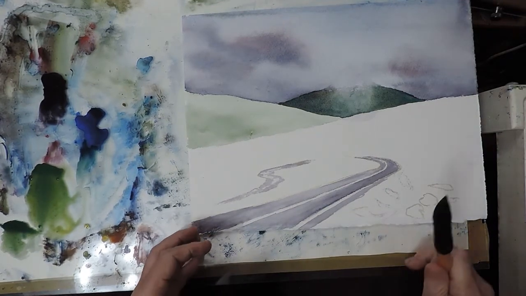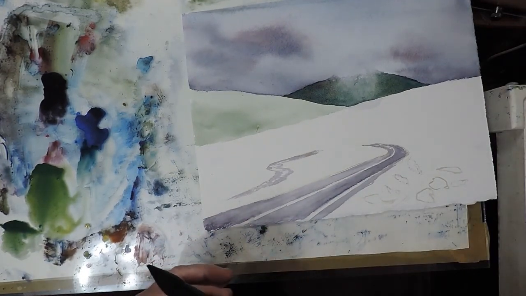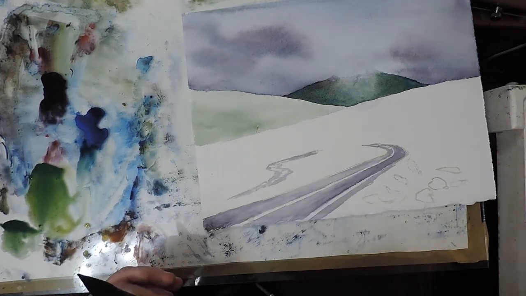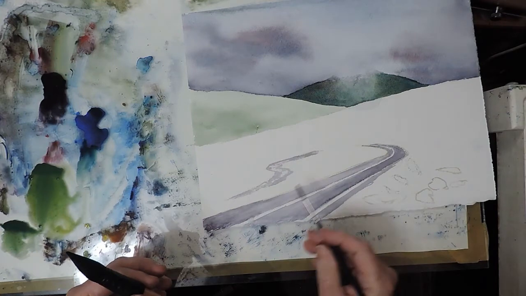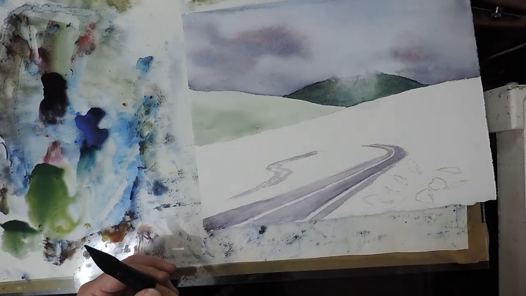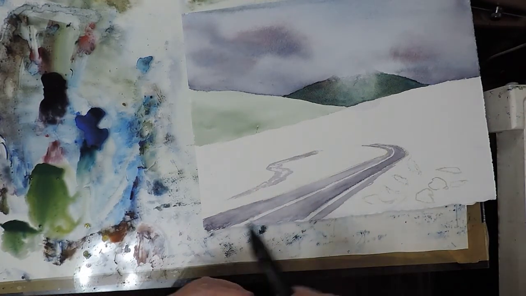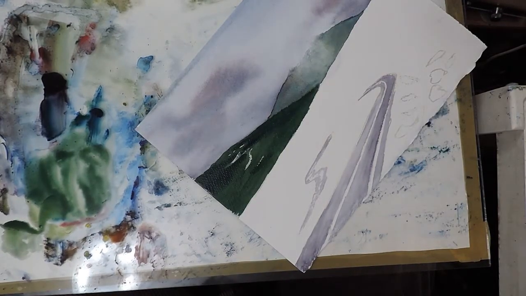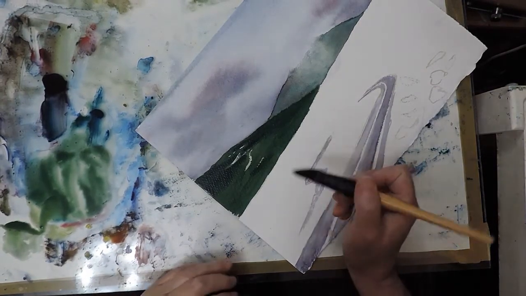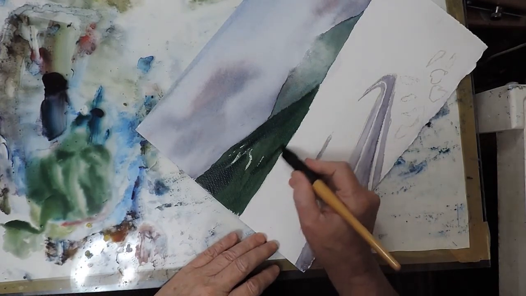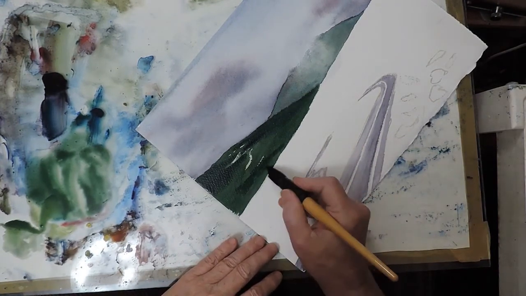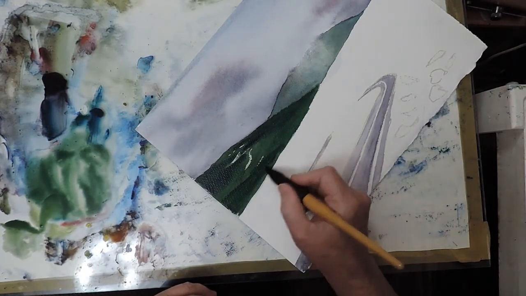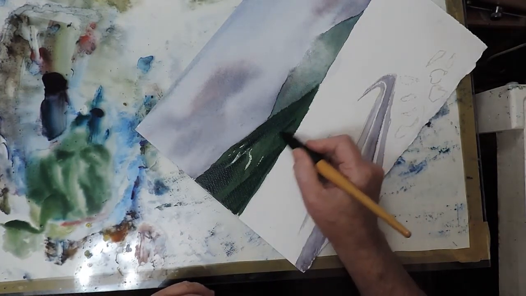Now, darker colours in these foreground hills are required. So I put a streak up the hill without really saying exactly what the streak is, so it's just that the hill is not consistently the same green colour.